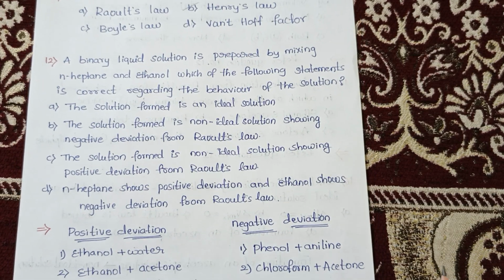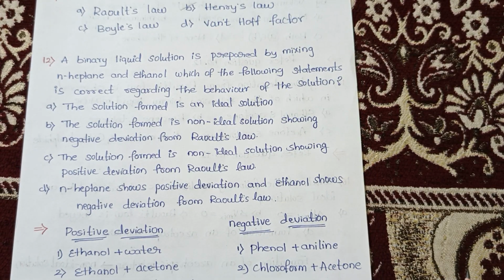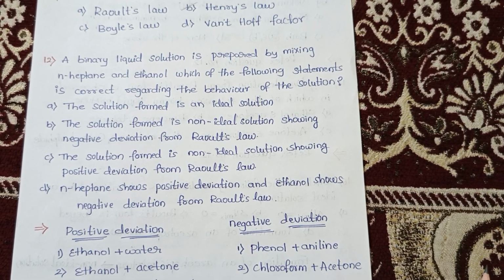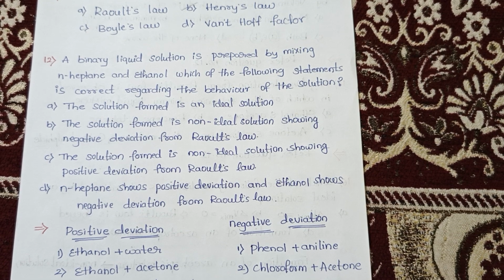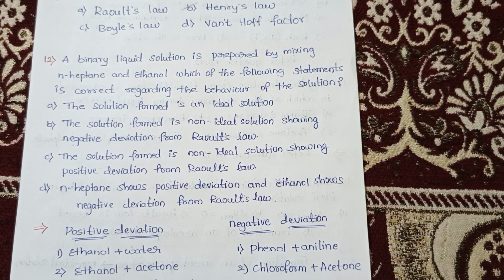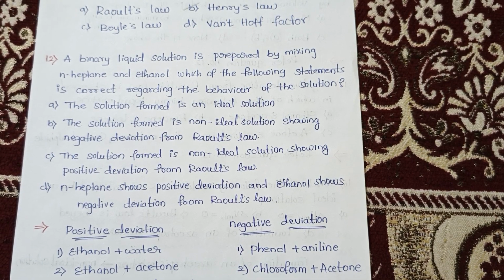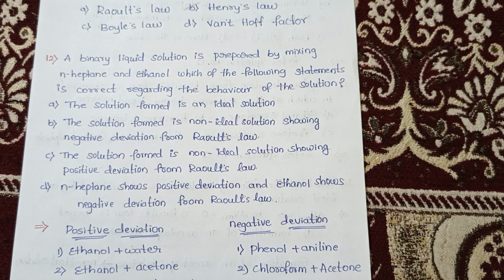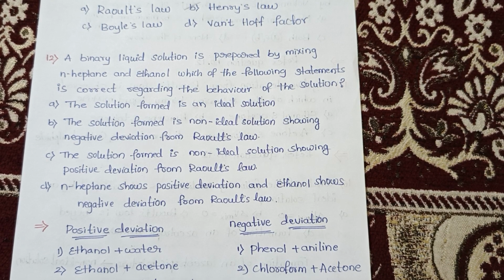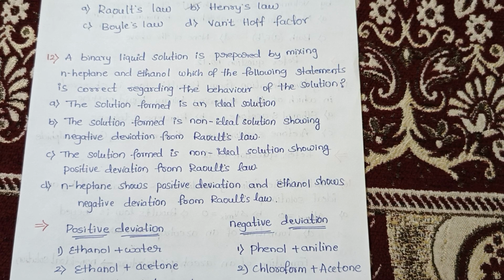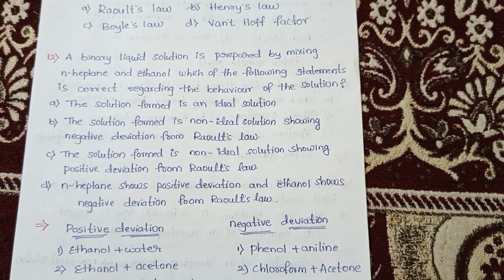Next, a binary liquid solution is prepared by mixing n-heptane and ethanol. Which of the following statements is correct regarding the behavior of the solution? These types of questions are most important and have come in many previous question papers. Based on positive deviation, they will ask this, and they have already asked many such questions.